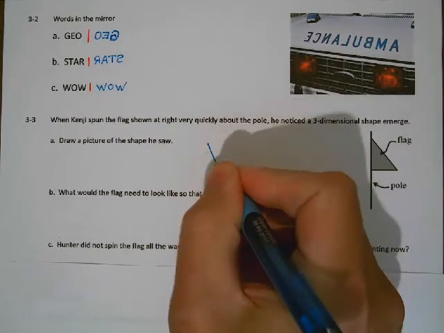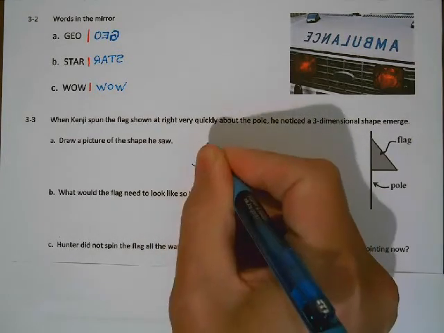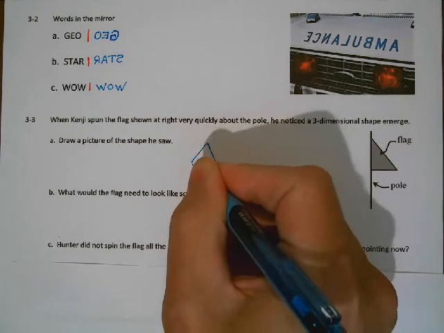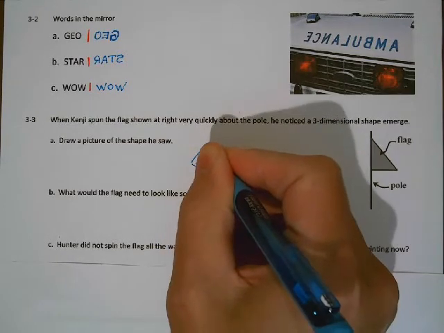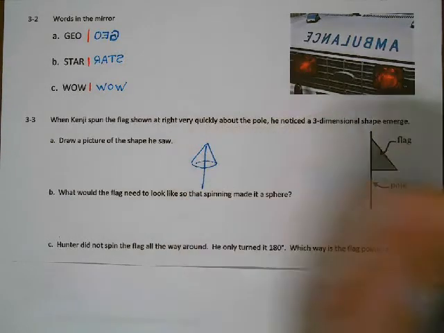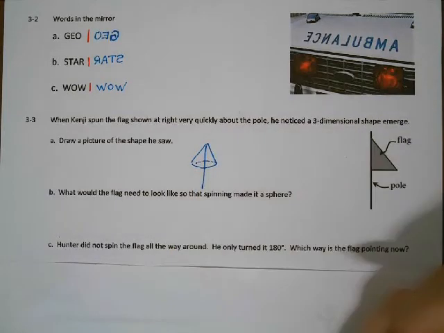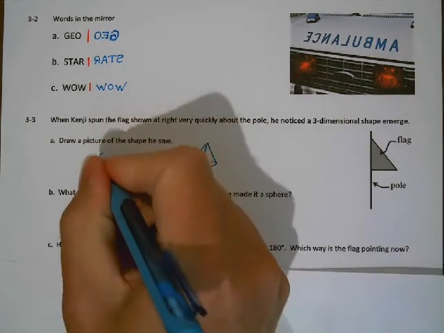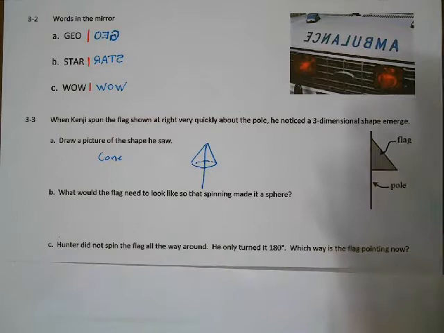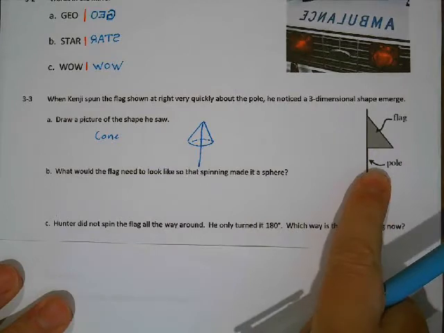Well, spinning around, it would have looked like a cone. So there's the pole right there. Spinning it around would have made it look like there's a cone there. So you probably would have seen a cone. All right. So it looks like a three-dimensional figure when he's spinning this around.